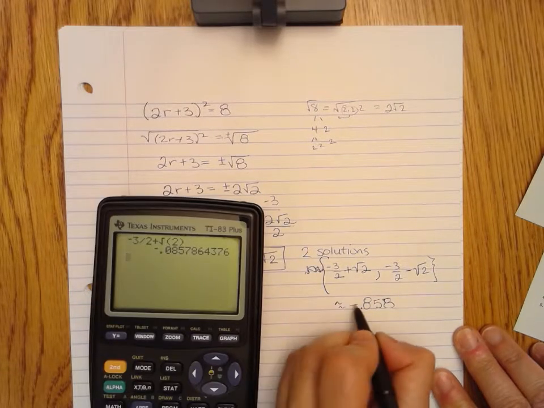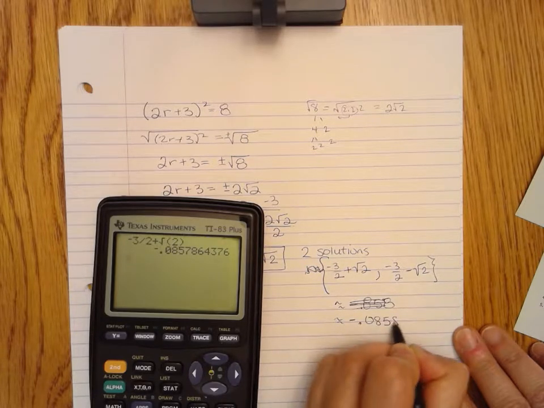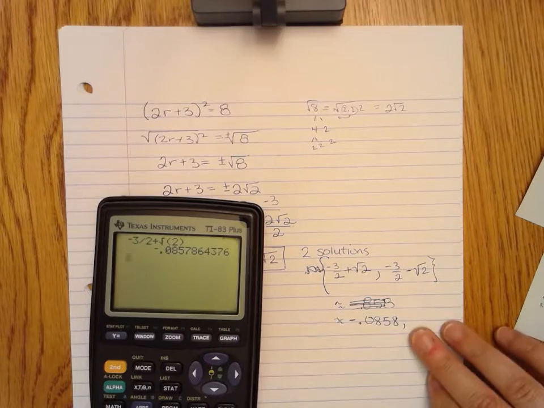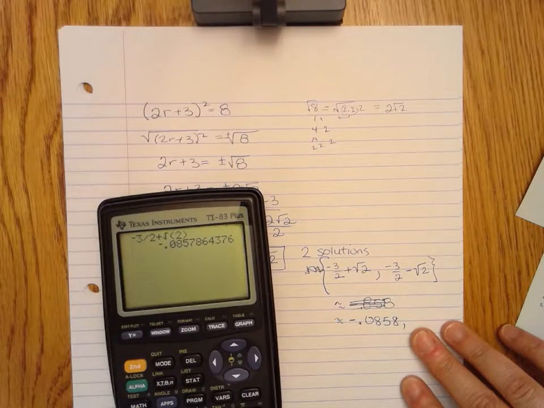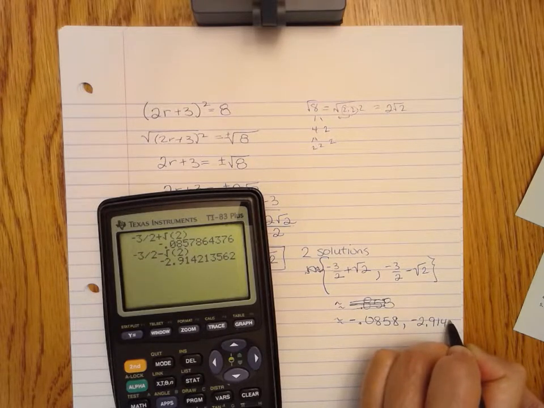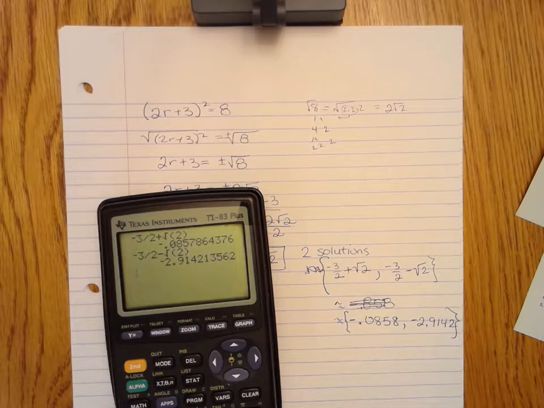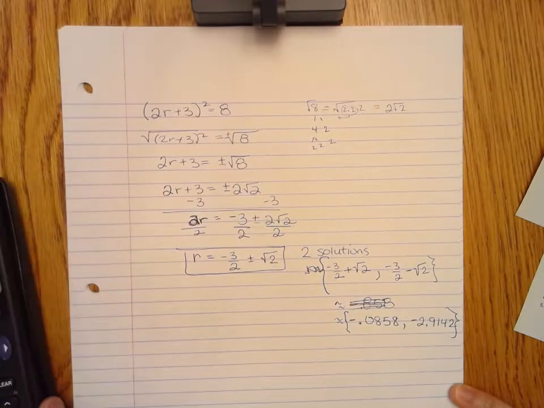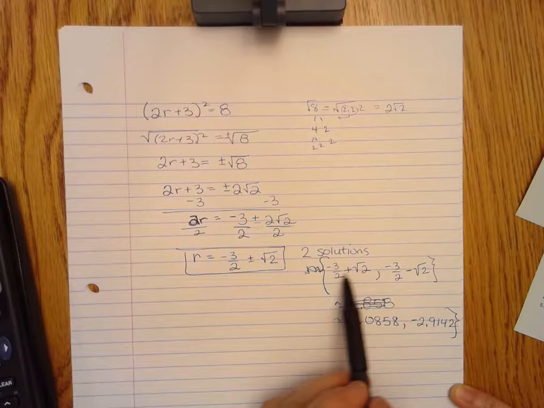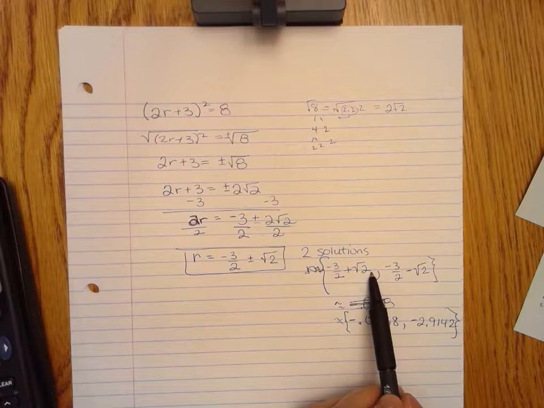I forgot the 0, so let's start over with the place values. And negative 3 halves minus radical 2 gives about negative 2.9142. So that's approximate. They're just numbers, you just can't combine them. This is an approximation because I'm approximating radical 2.